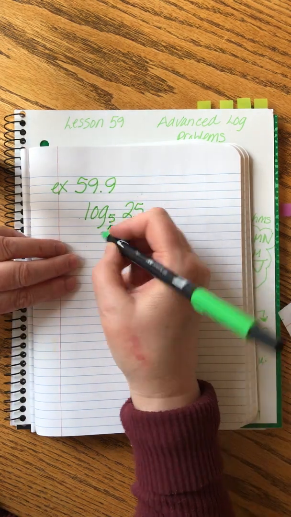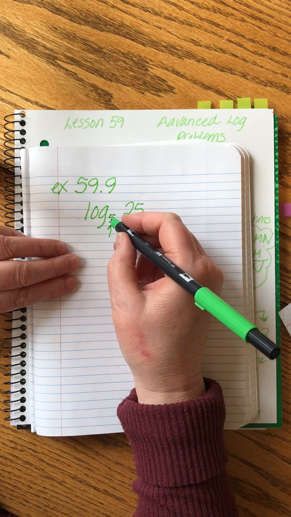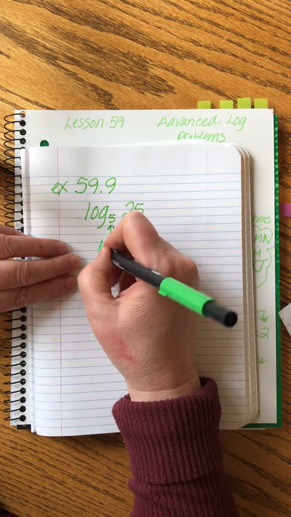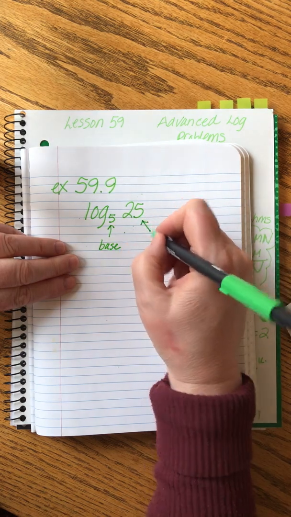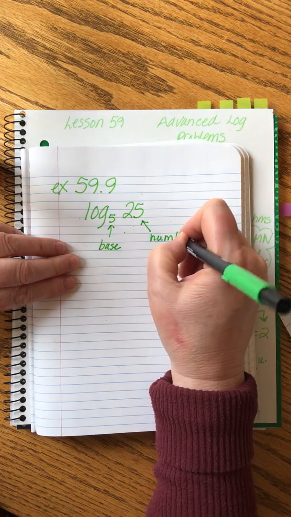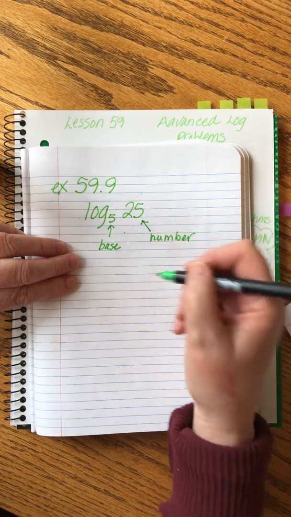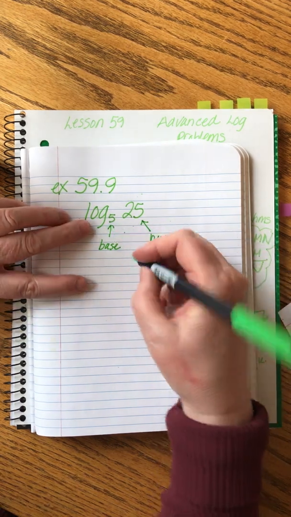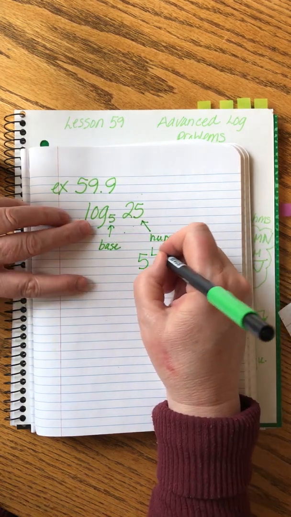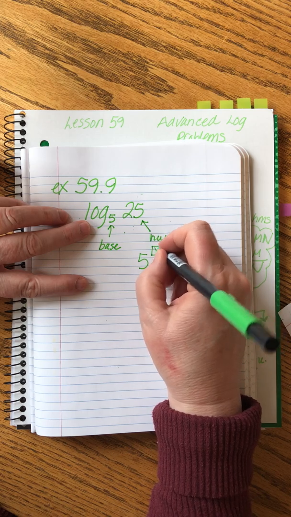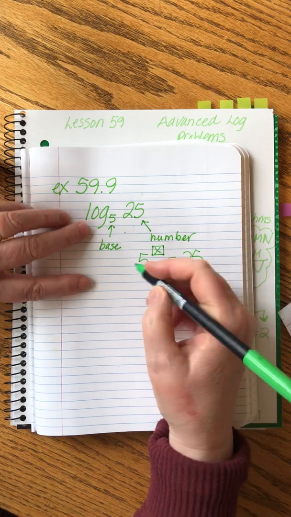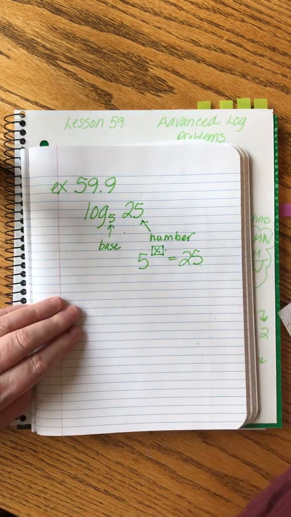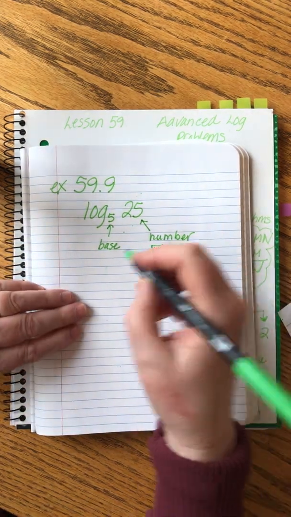We just have to think carefully about what we're doing here because this log is not a log that we're used to, but this is the base, and this is the number. So this is one that we want to change into an exponential again, right? 5 raised to what power? I guess I could put x, not draw a box like we're in kindergarten, equals 25. 5 raised to what equals 25? Oh, 2.